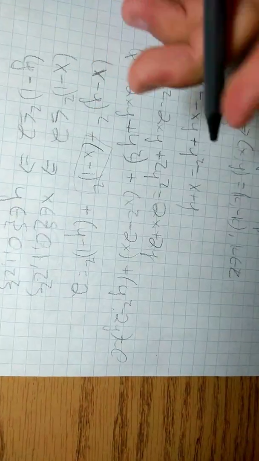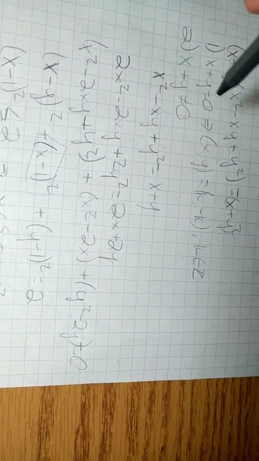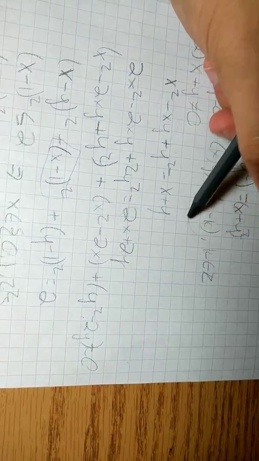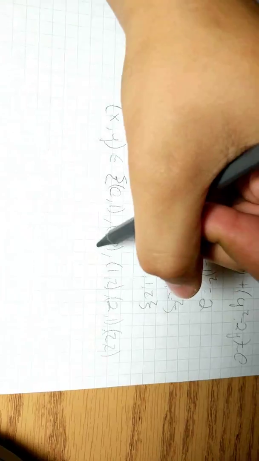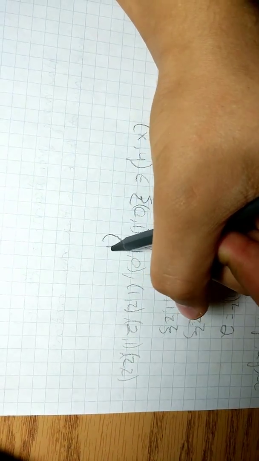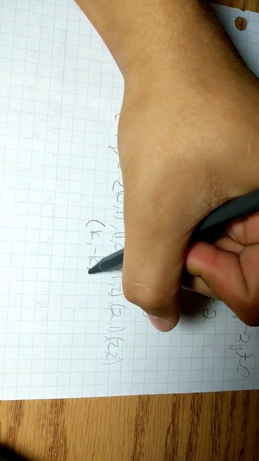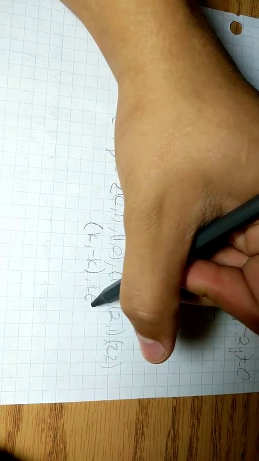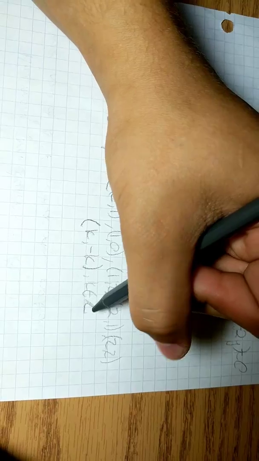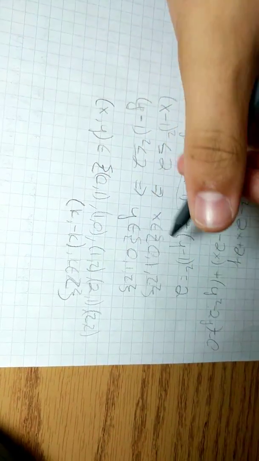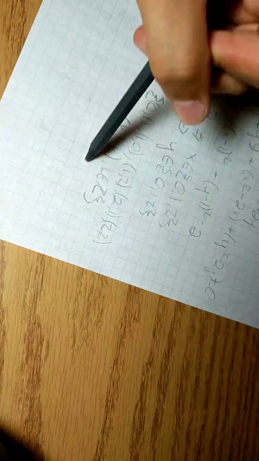And then we also have to include the case where x plus y equals 0, in which case we have just that one option: k, minus k, where k is some integer. Okay, and those are all of our solutions. So this right here is the answer.